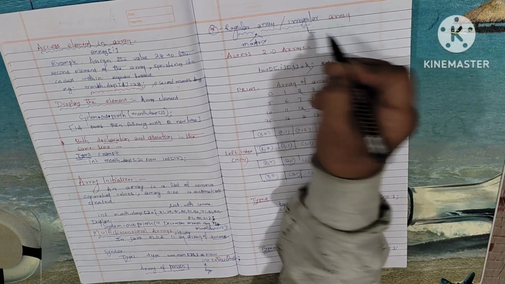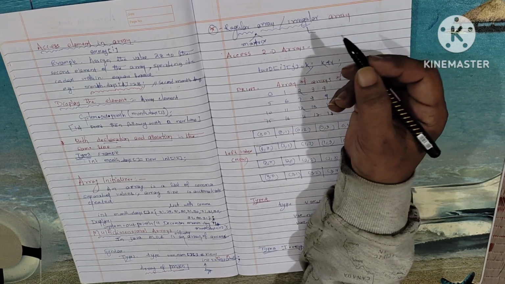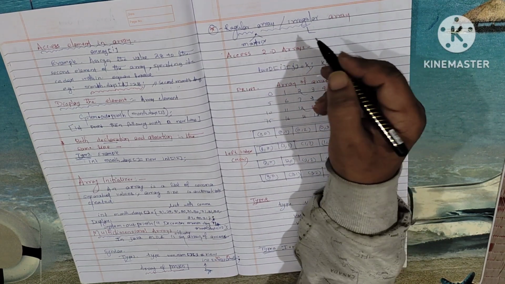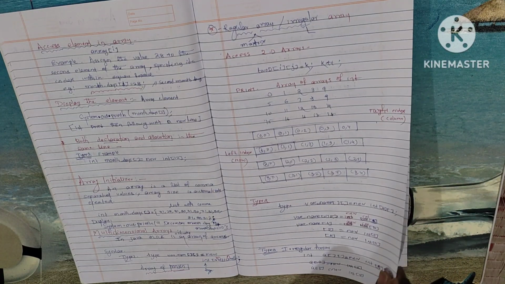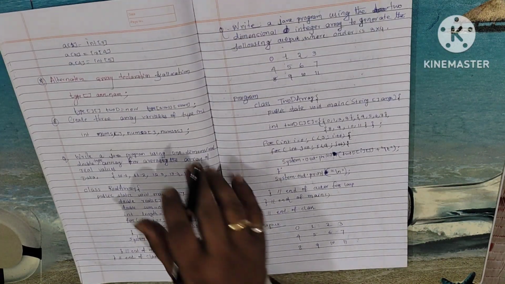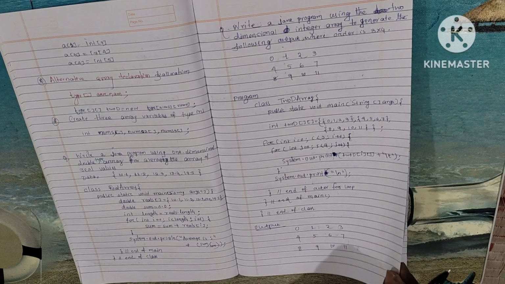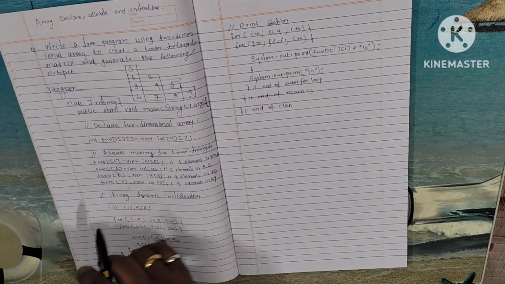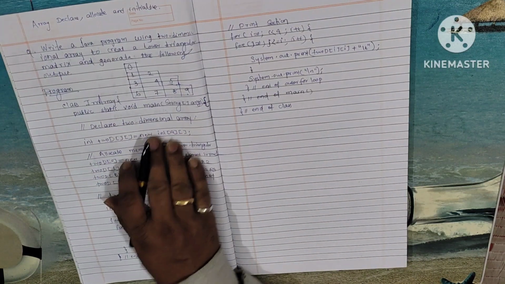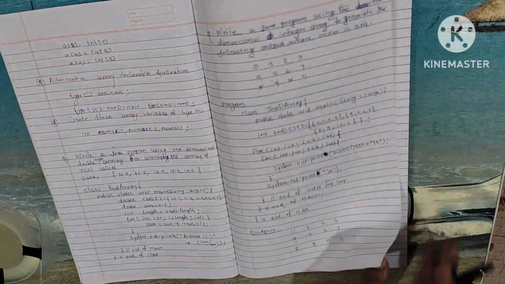Irregular array, one specific example we'll see here. This is a lower triangular matrix. This is the form called irregular array.